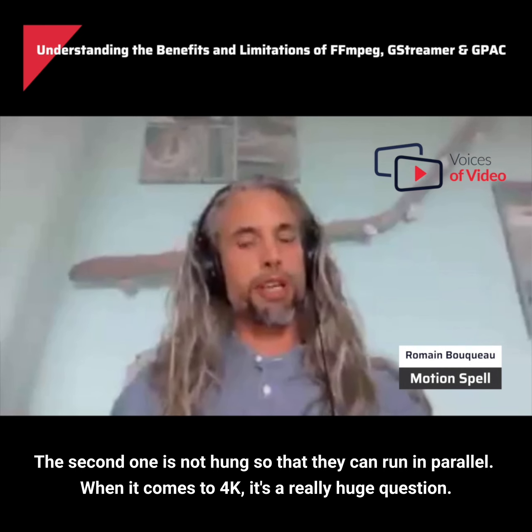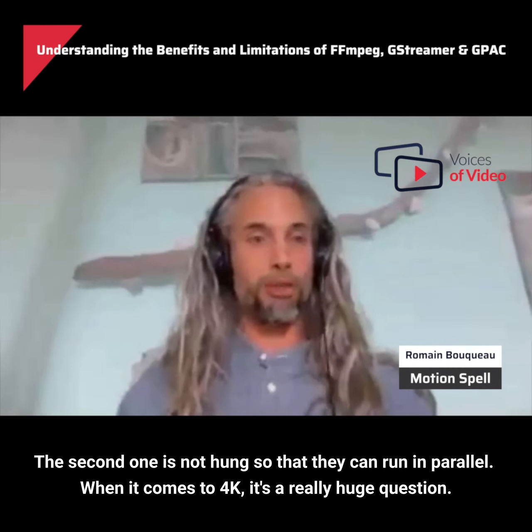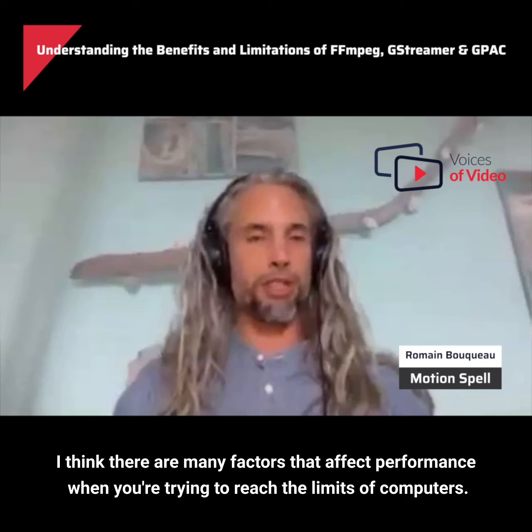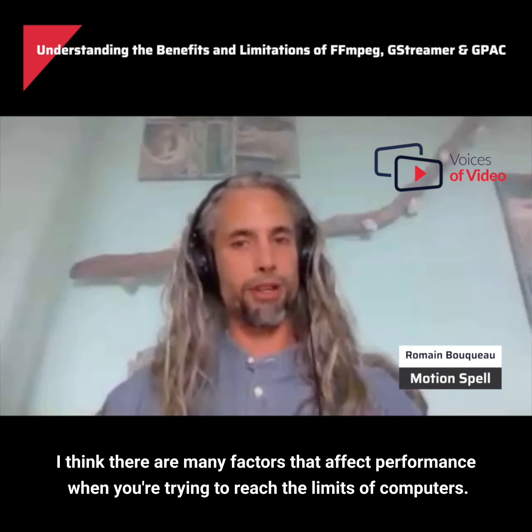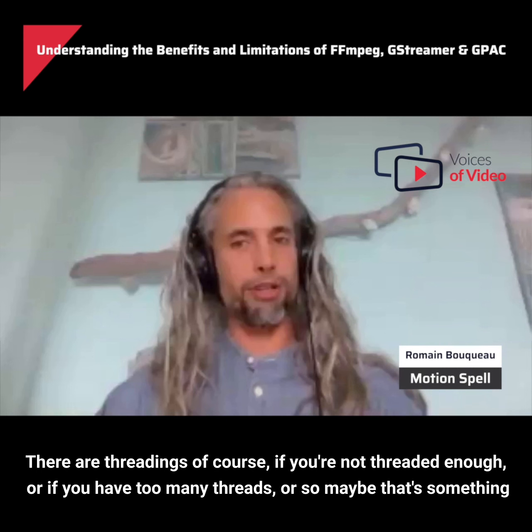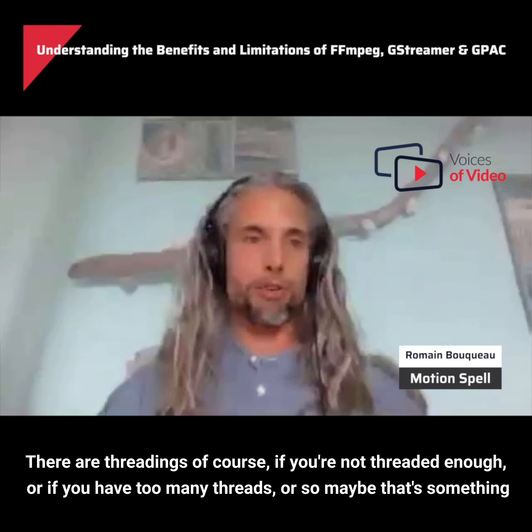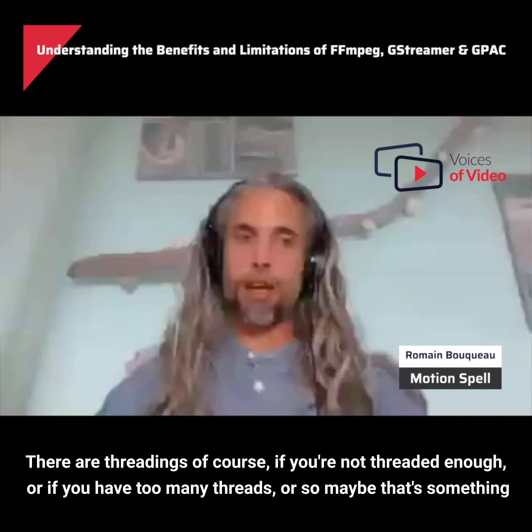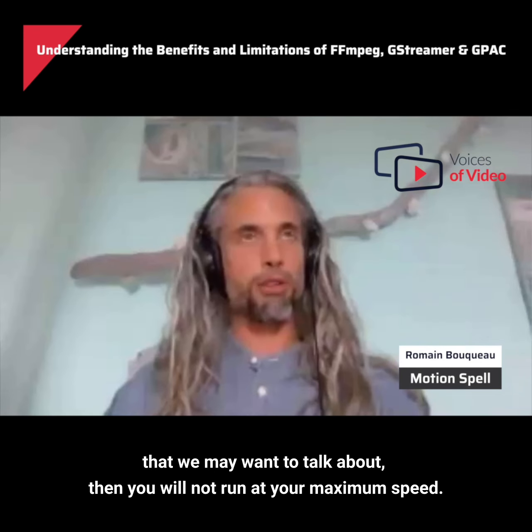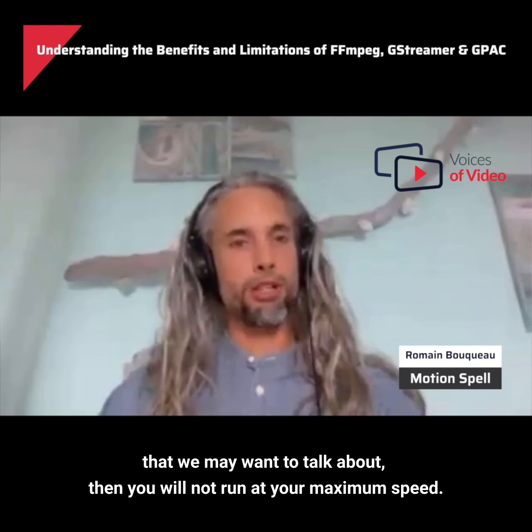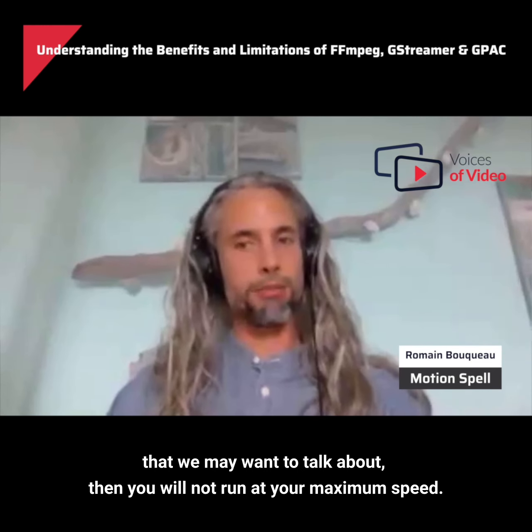When it comes to 4K, it's a really huge question. I think there are many factors that affect performance when you're trying to reach the limits of computers. There is threading, of course. If you're not threaded enough, or if you have too many threads, also maybe that's something that we may want to talk about, then you're not going to run at your maximum speed.